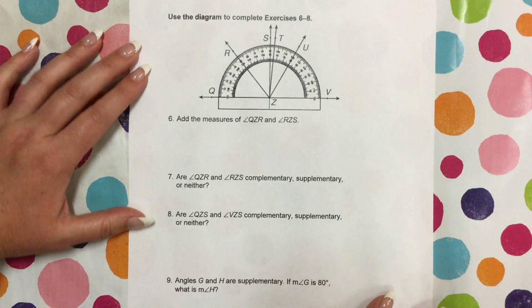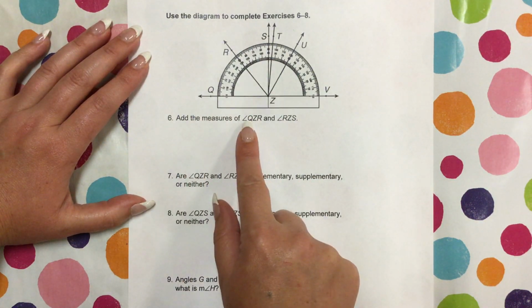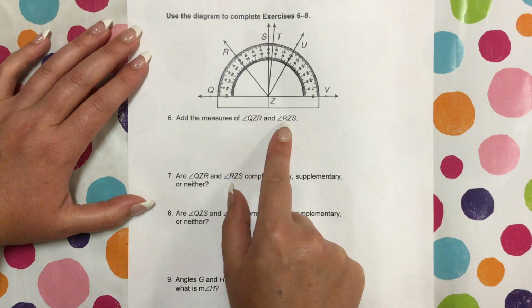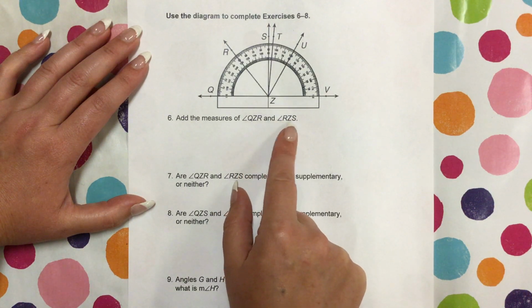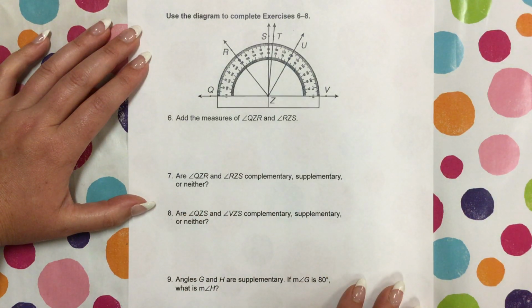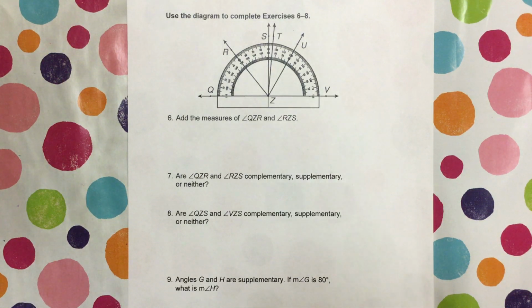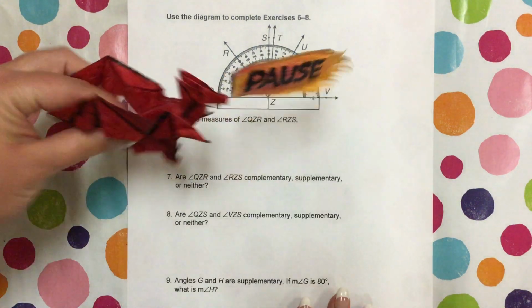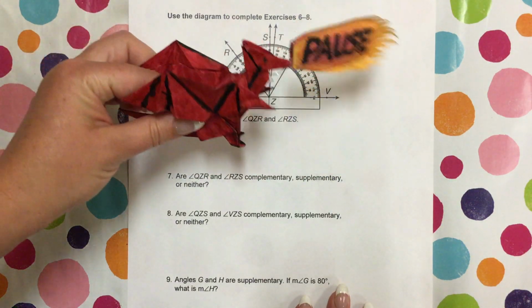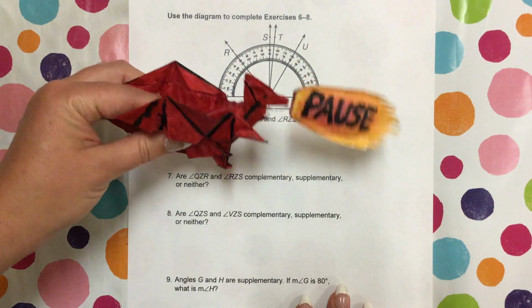We are supposed to use the diagram. We're going to add the measures of angle QZR and RZS and then find out if they're complementary, supplementary, or neither for problem 6 and 7. So I want you to go ahead and work on problems 6 and 7 on your own. Go ahead and press pause. Work on 6 and 7. When you get done with problems 6 and 7, go ahead and press play and we'll go over the results.